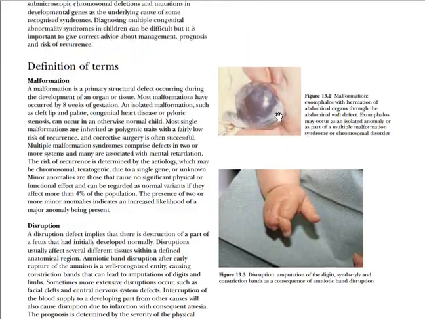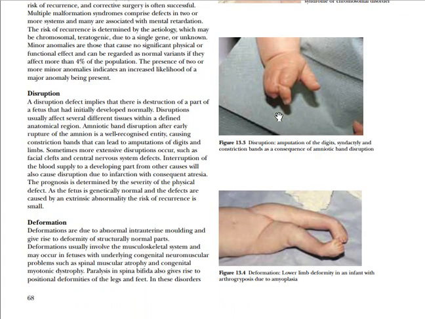The next one is deformation. So what is deformation? Deformation is due to an abnormal intrauterine molding giving rise to deformity of a structurally normal part.